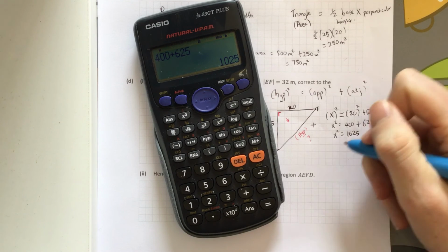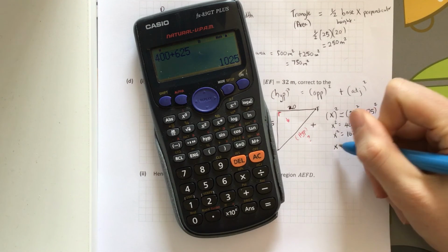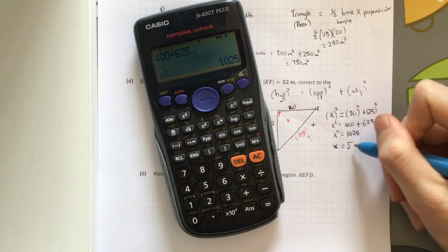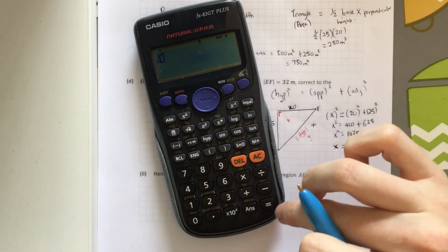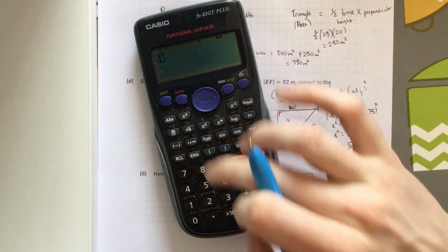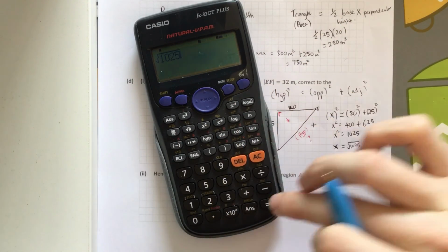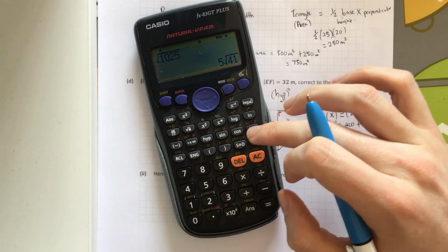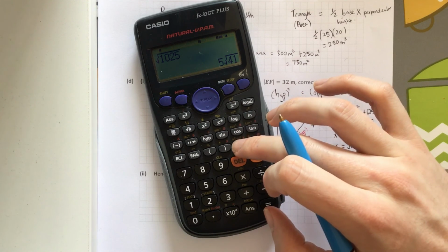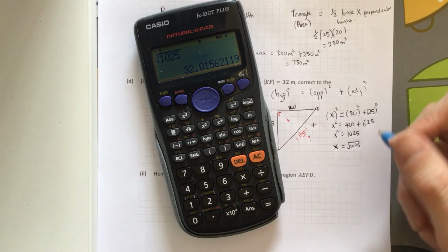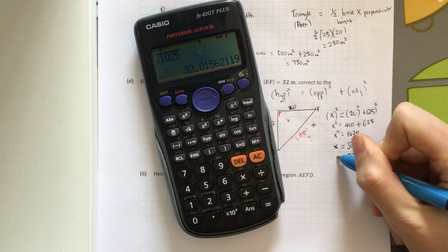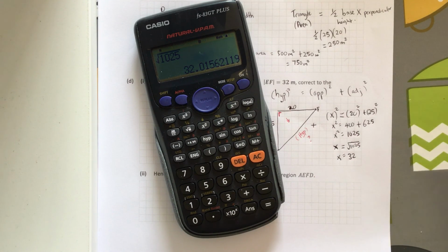I don't really care what x squared is worth, but I do want x, the value of that length. So x is equal to the square root of 1025. The square root of 1025, I get a weird value here, which is 5 square root 41. I change that to 32. So x equals 32, and that's my value.